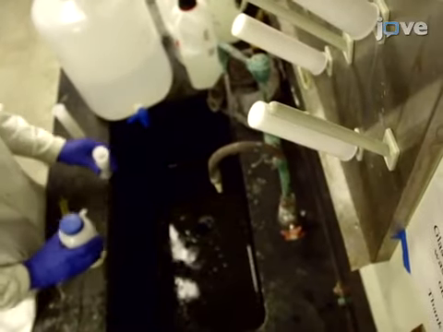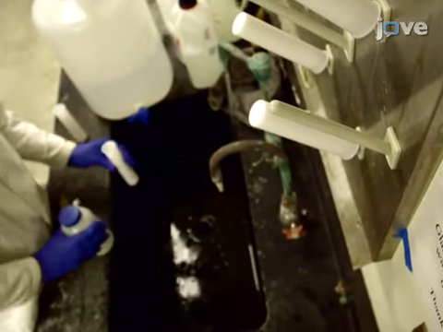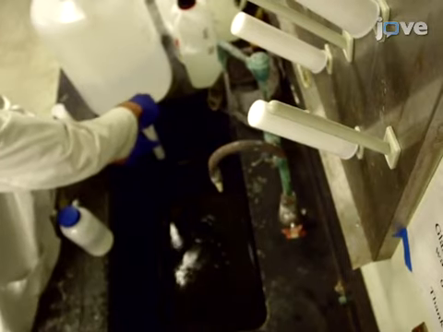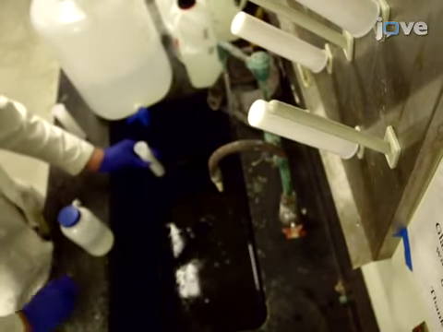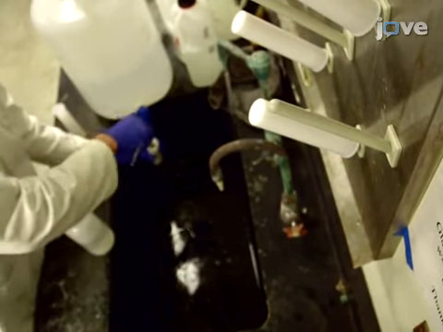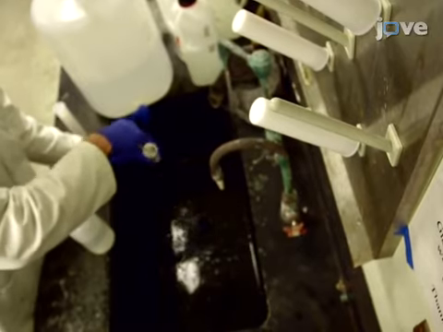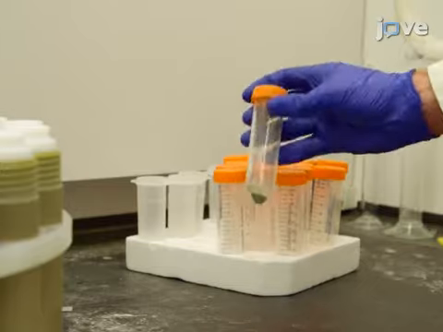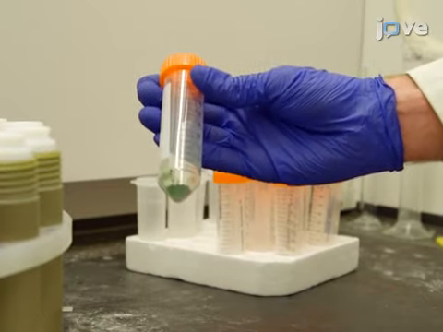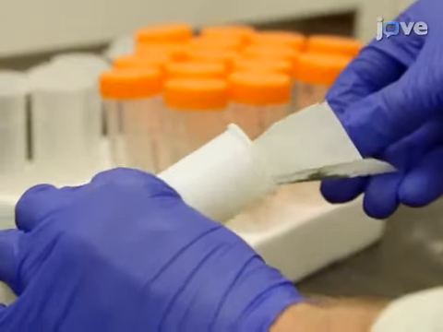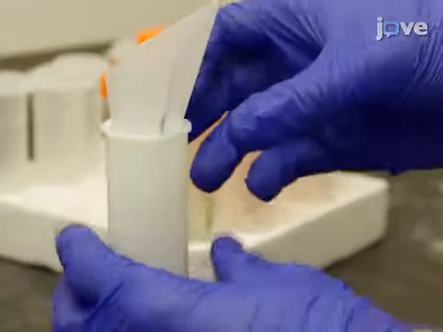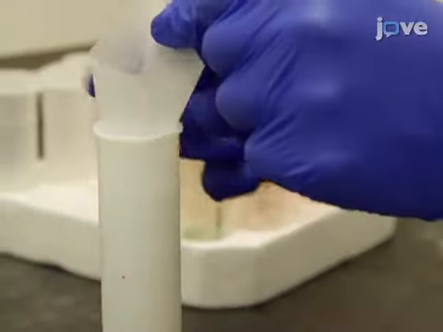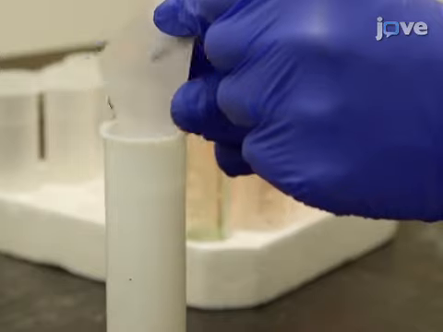To prepare samples for inductively coupled plasma mass spectrometry, or ICP-MS, begin by using soap and water to wash Teflon microwave digestion vessels and let them air dry. After removing trace metals according to the text protocol, to digest the biomass, add 50 milligrams of freeze-dried biomass to the microwave digestion vessels.